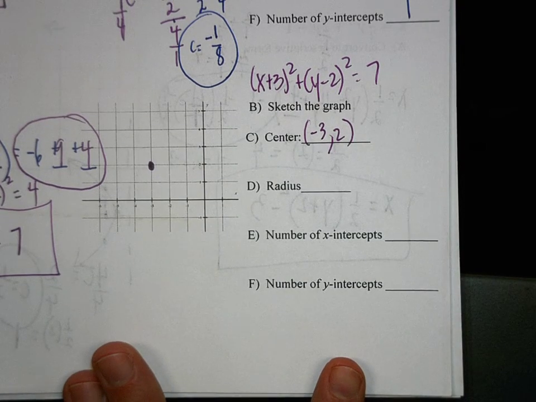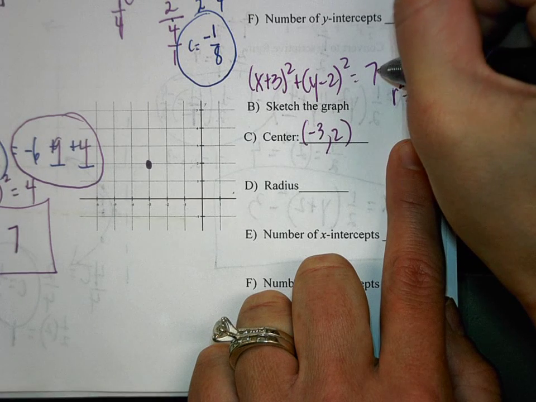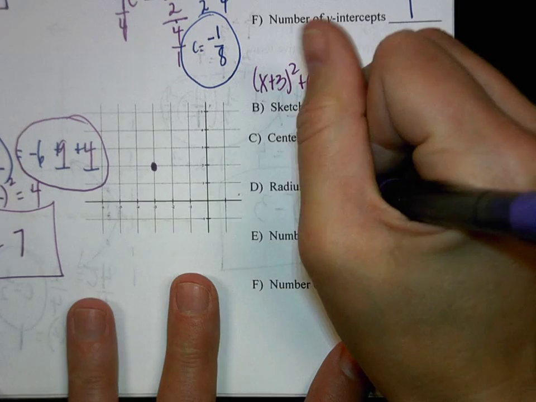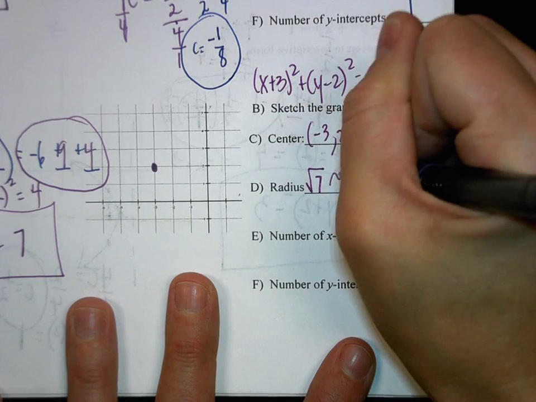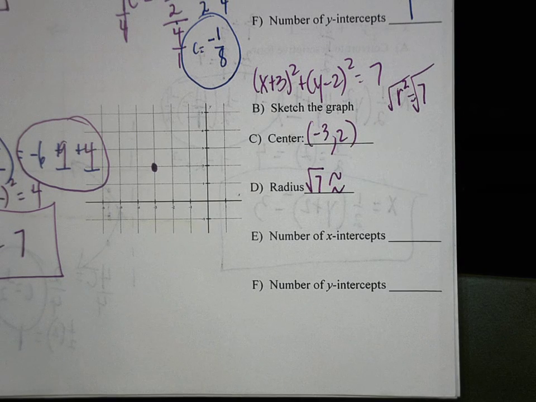So remember, radius is r squared equals this value at the end, which is 7. So we take the square root, and so my radius is the square root of 7. That isn't helpful when I am graphing, though, is it? But what do I know? The square root of 9 is 3, right? So this is going to be 2 point something. So do you guys see how if you didn't have a calculator, you'd have an idea of what it would be based on the other square roots that you know. Okay?